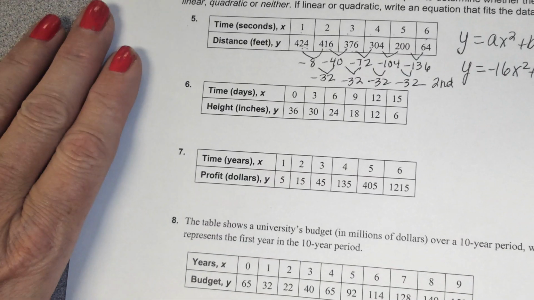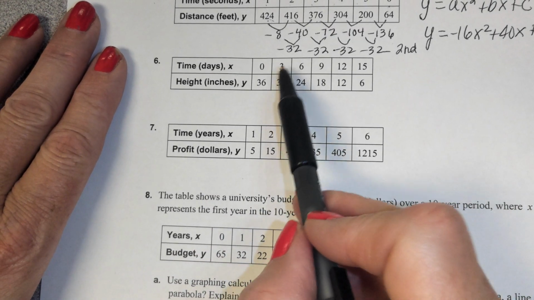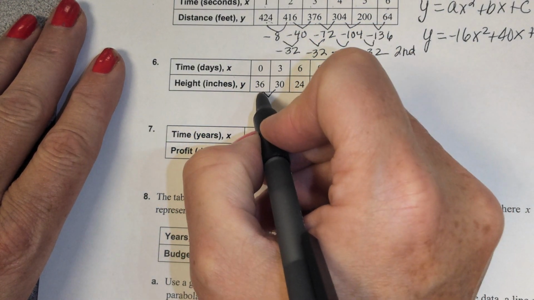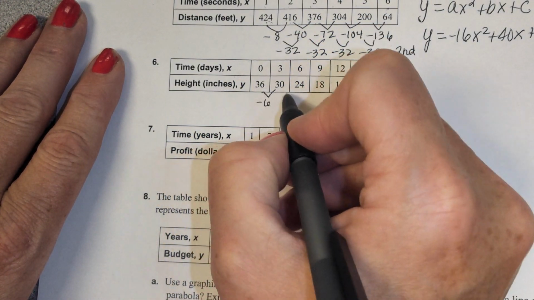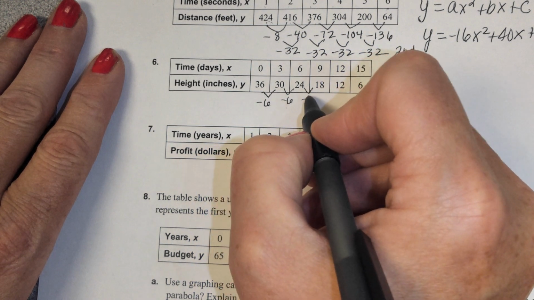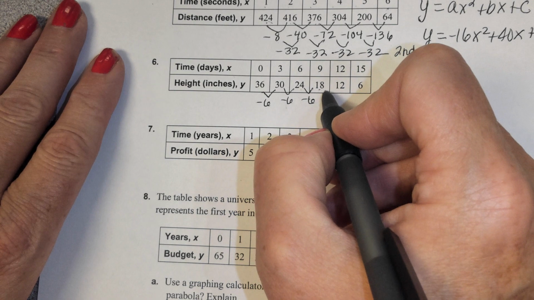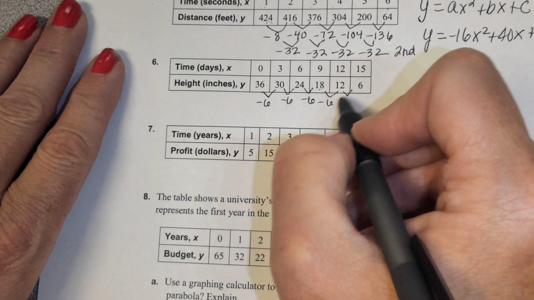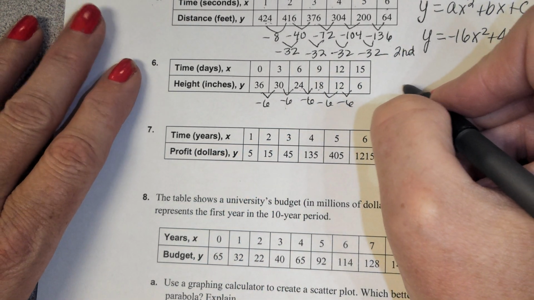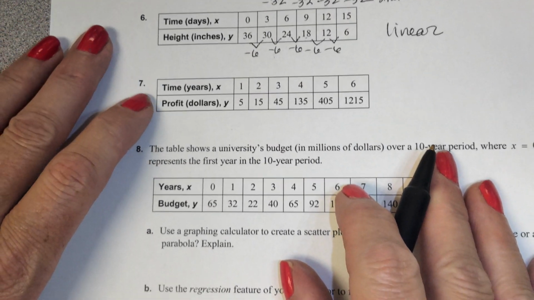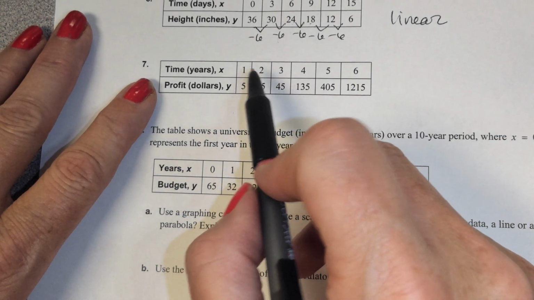Let's look at the next one now. Check out your inputs. They're all evenly spaced. Tell me what my first difference is here. Negative 6. Negative 6. Negative 6. Is that negative 6? Yeah. Negative 6 and negative 6. Okay, so what's this going to be? Linear. Do the exact same thing, but push the button linear. We're not going to do that whole thing.